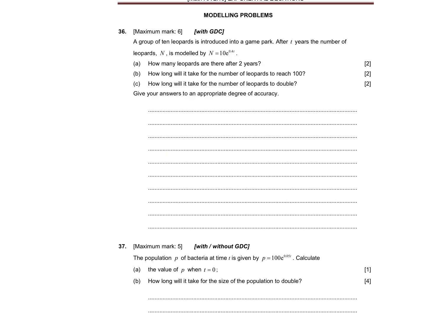All right, a group of 10 leopards is introduced into a game park. After t years, the number of leopards N is modeled by that. How many leopards are there after 2 years? So this is in years, and we just have to substitute in 2. Okay. For B, how long will it take for it to reach 100? So we've got 100 equals 10e to the 0.4t, and solve for t with nSolve.